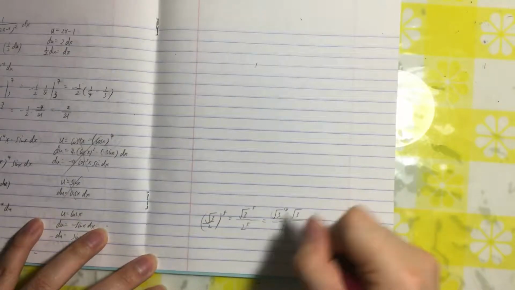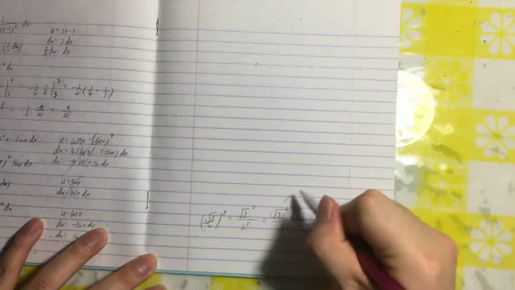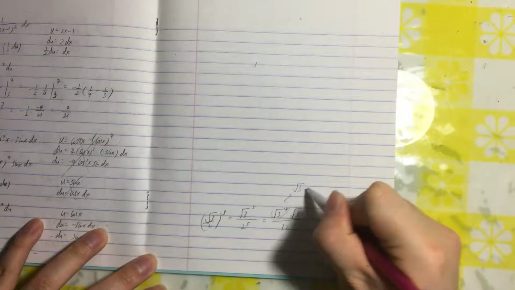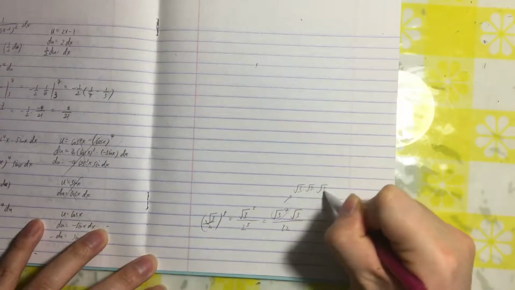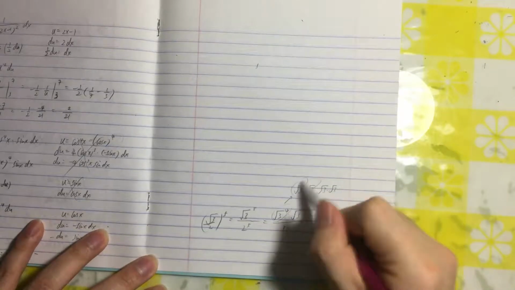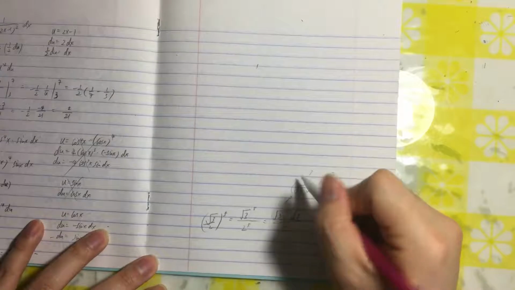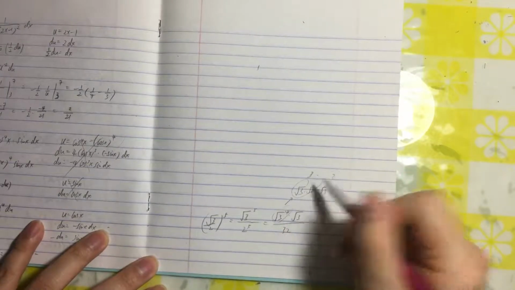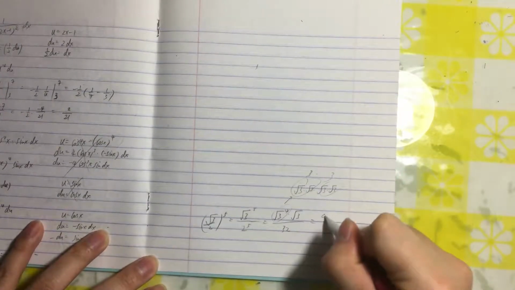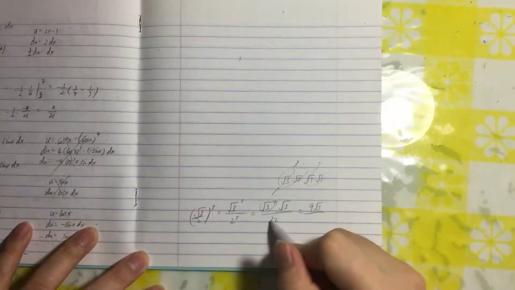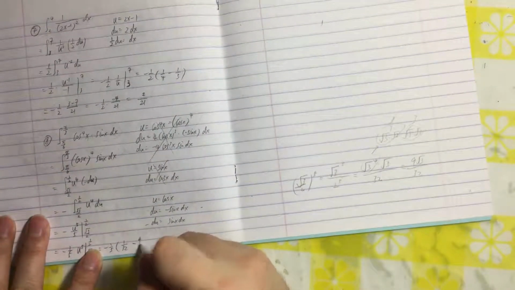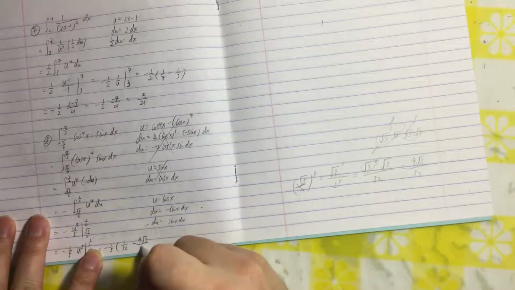Radical 3 to the power 4 is radical 3 times radical 3 times radical 3 times radical 3. Radical 3 times radical 3 is 3, and 3 times 3 is 9. So the numerator is 9 radical 3, and the denominator is 32. So I get 9 radical 3 over 32.